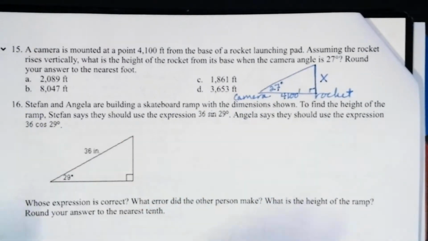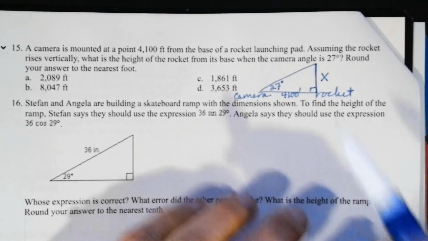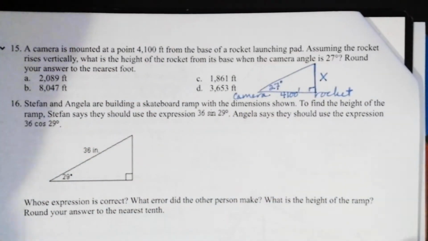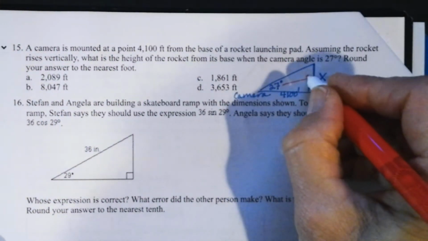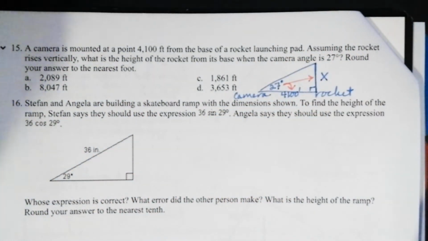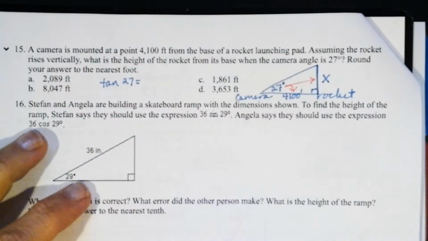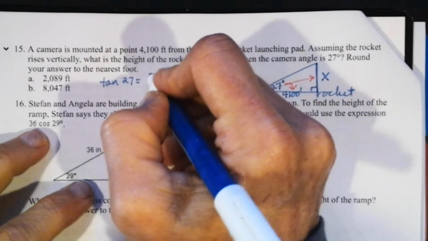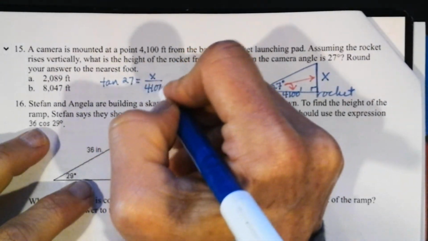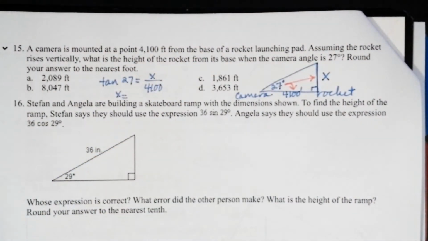So part of this is just getting the right picture. I would always draw it. If I were you, even if you're just using scratch paper, draw the picture. Make sure you know what you're doing. So this one, again, it looks like we're going to use opposite over adjacent, which you know is tangent. So the tangent of 27 is equal to x over 4100. X is equal to 4100 times tangent 27.